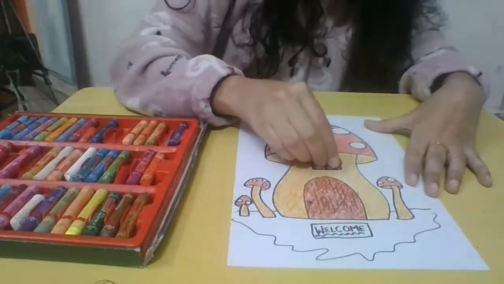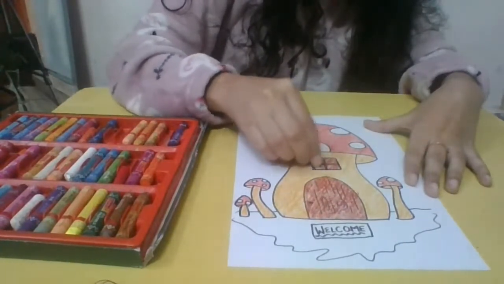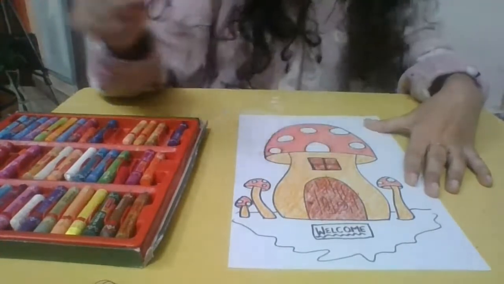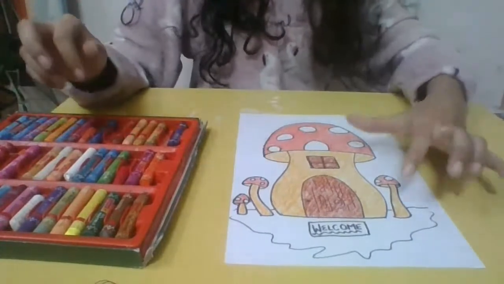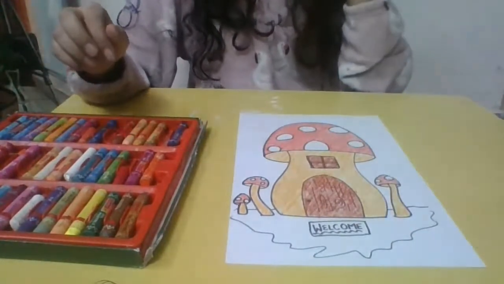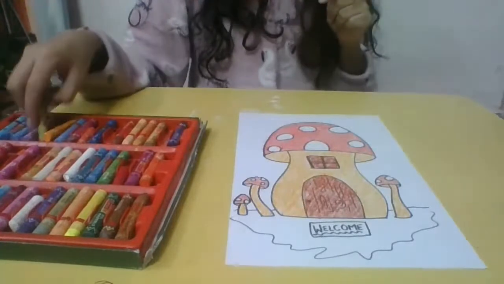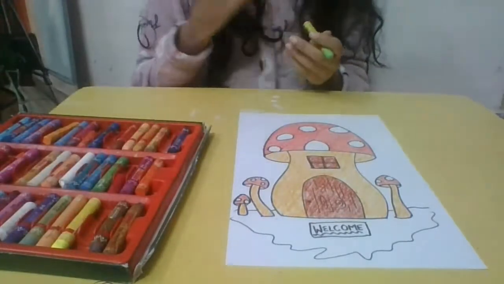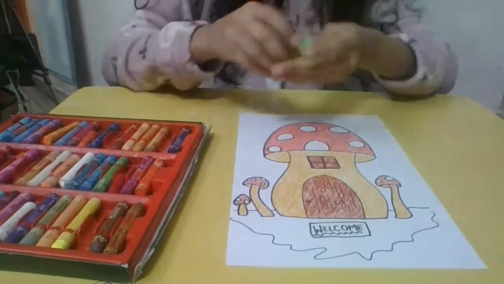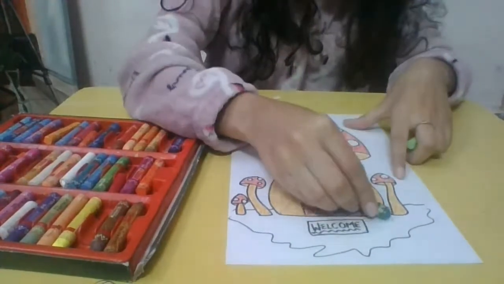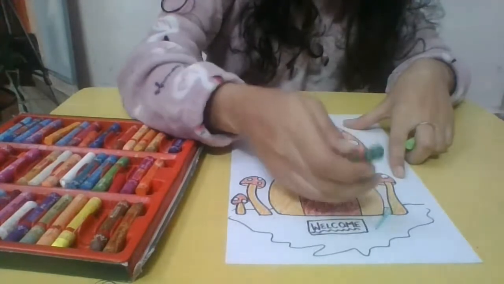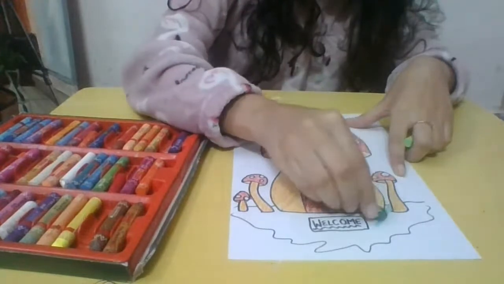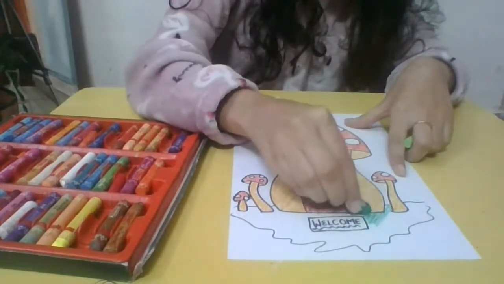I'll do the window as well. And then I'll go for the green part at the base. So that green part I'll do with two of my tones. I'll use a darker green and a lighter green. I'll give them a shade of greens. So the darker green would be near my mushroom, and slowly and gradually, when I go far away from my house, I'll give it a lighter tone.